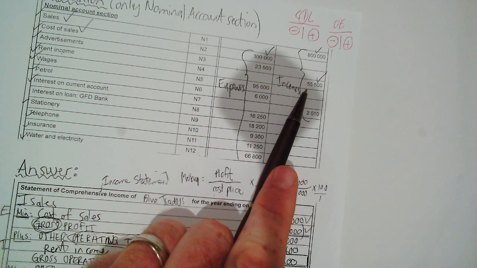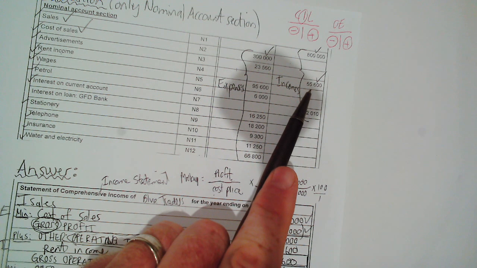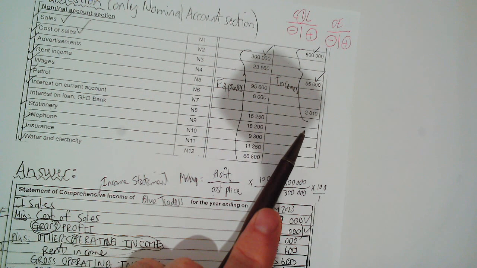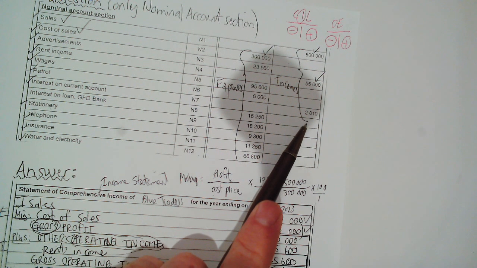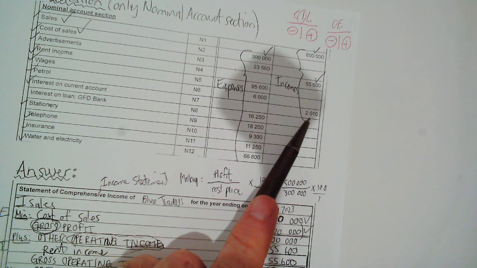So the next one here is going to be rent income, which is 55,600. So I'm going to add that. That's the other income that you're earning from your business. Maybe you're renting out a property. The other one that we have is interest on a current account. It's on the credit side, which means it's an income.